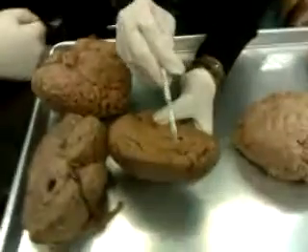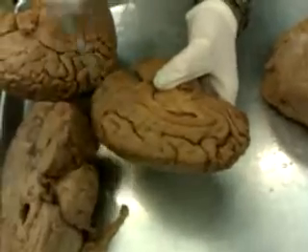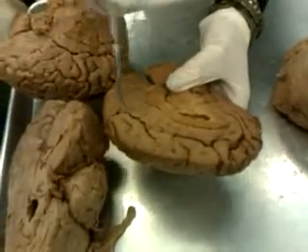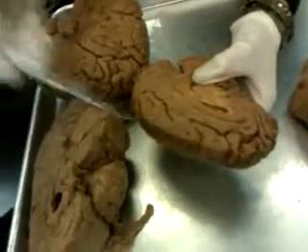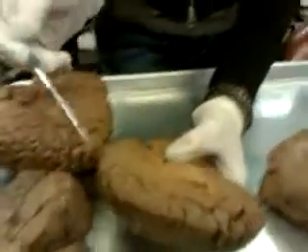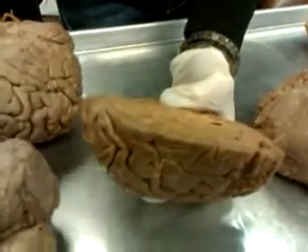gyrus. This is our cingulate sulcus, and if we follow it, it actually makes a C up. So this C up is your marginal sulcus, and that's what separates your precuneus from your paracentral lobule. Your paracentral lobule is separated into the anterior and posterior paracentral gyri.